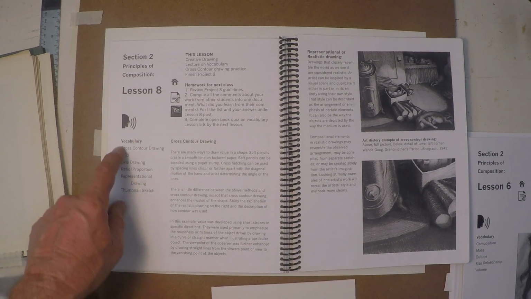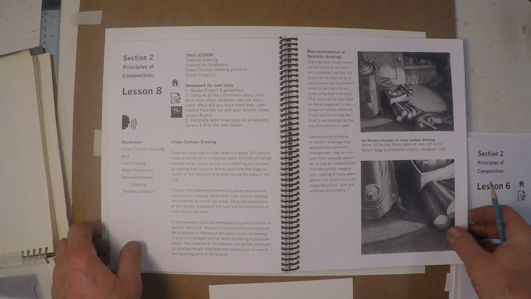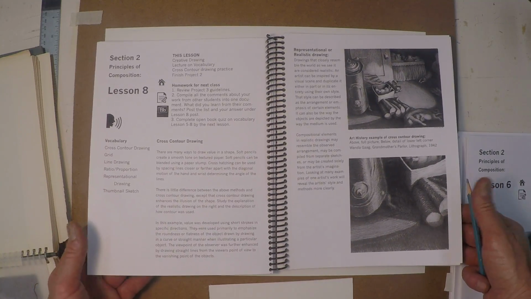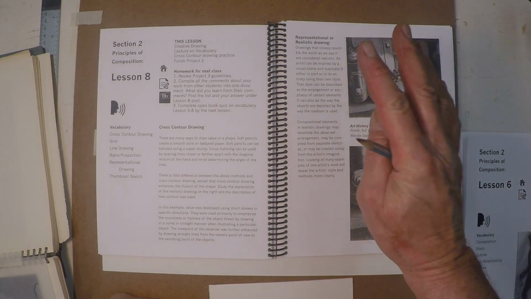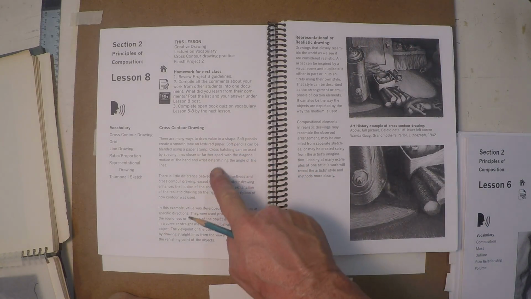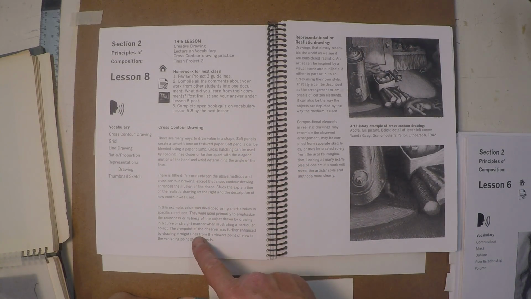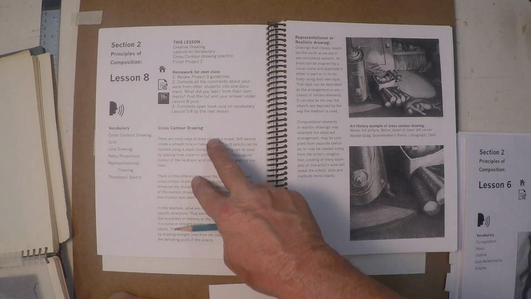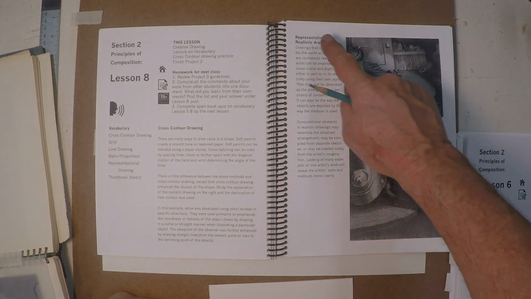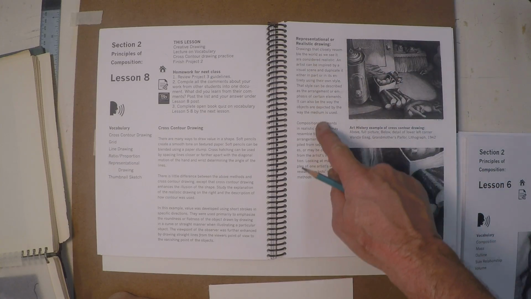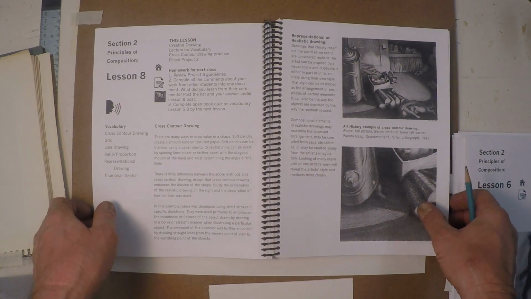So we talked about all of these items except for thumbnail sketch. Now I'll just cover that right now, and all the things that I talked about in here are all described right here, so you can just read along or reread this or watch the YouTube again. The same thing when I talk about realistic drawing is all these things in here.